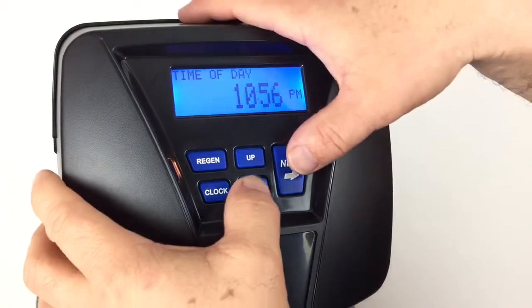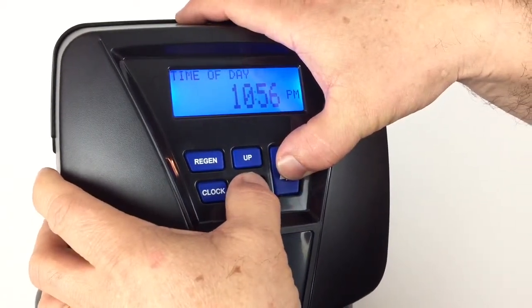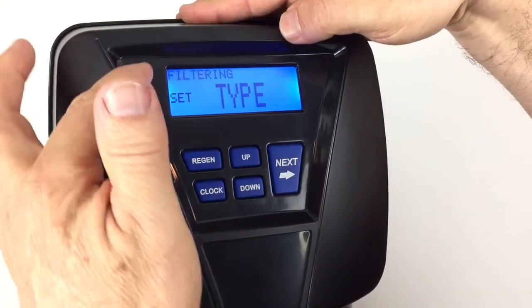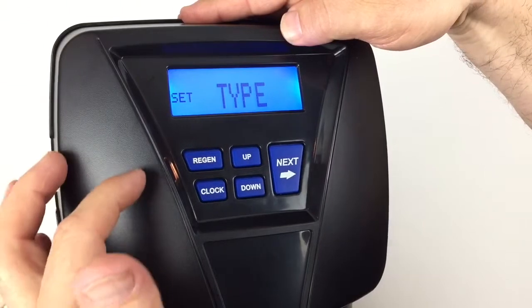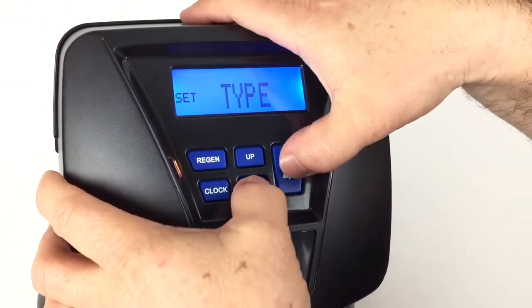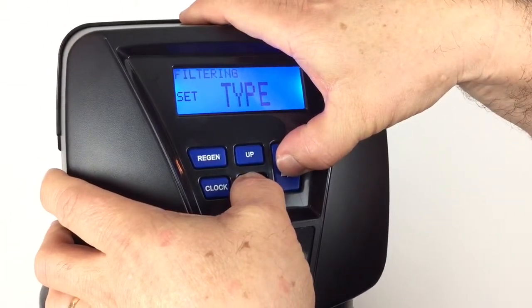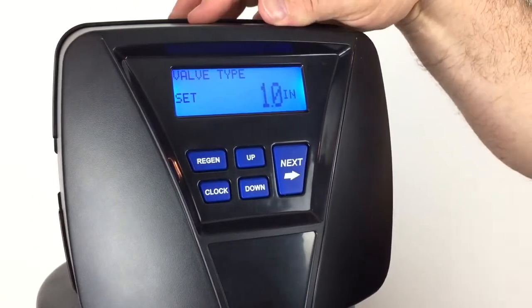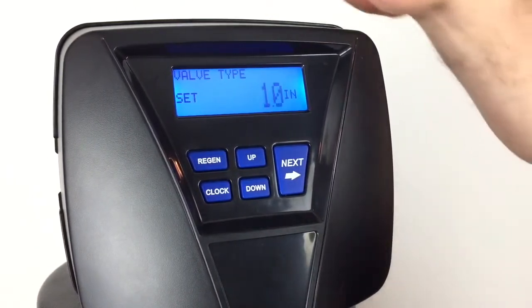By pushing next and down arrow for 5 seconds until you get a choice of either filtering or softening. Push the next and down arrow again. And we're going to get into a deeper subroutine.